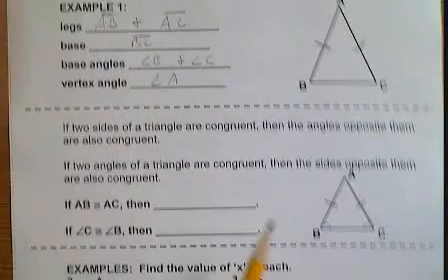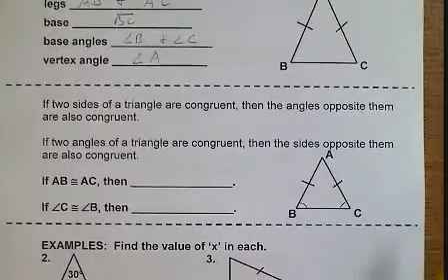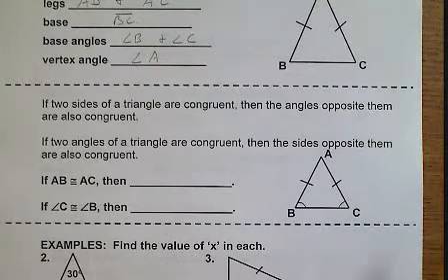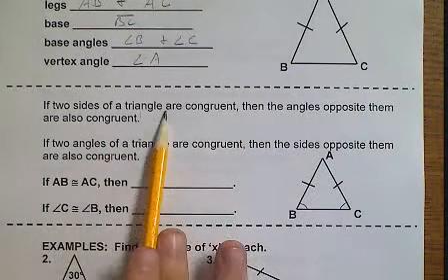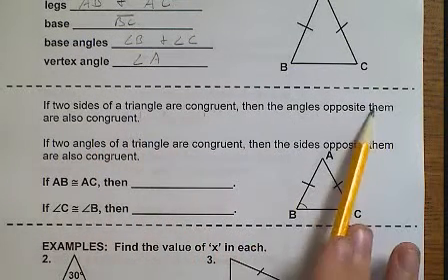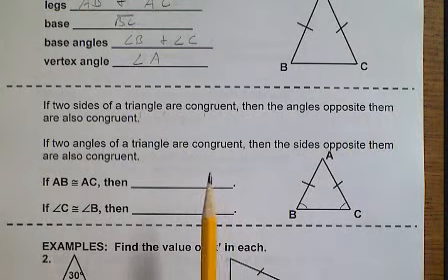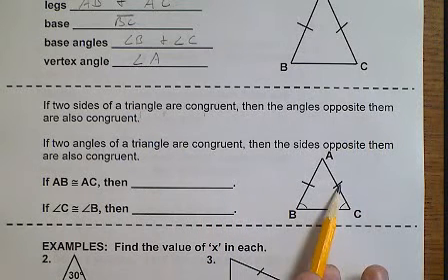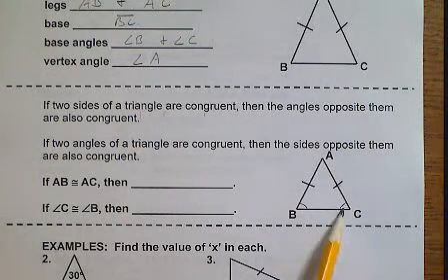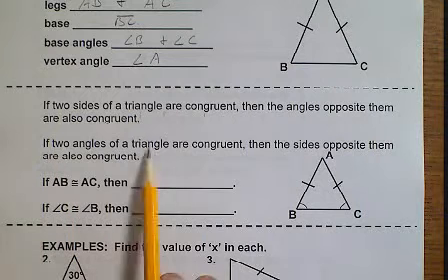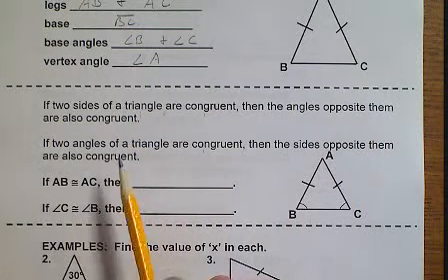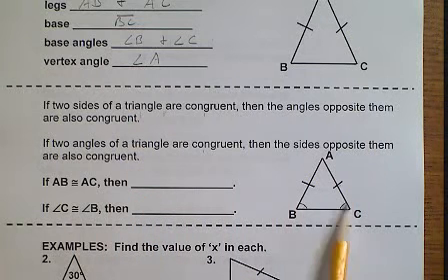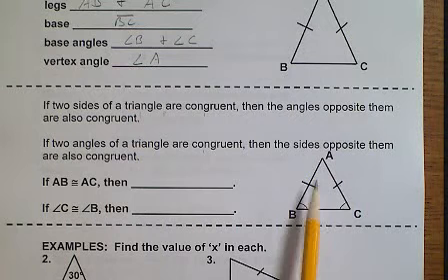Let's go ahead and go into some postulates and theorems on isosceles triangles. If two sides of a triangle are congruent, then the angles opposite them are also congruent. That means if these two sides are congruent, then these two angles are congruent. Now, if two angles of a triangle are congruent, then the sides opposite them are also congruent. So if these two angles are congruent, then these two sides are congruent.